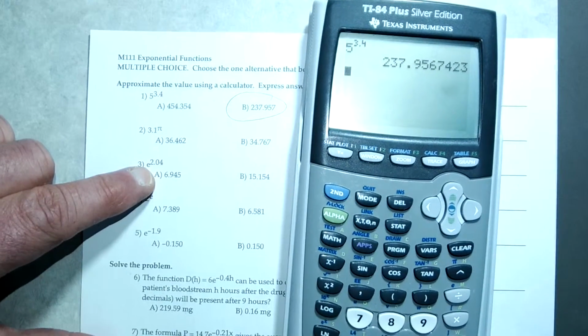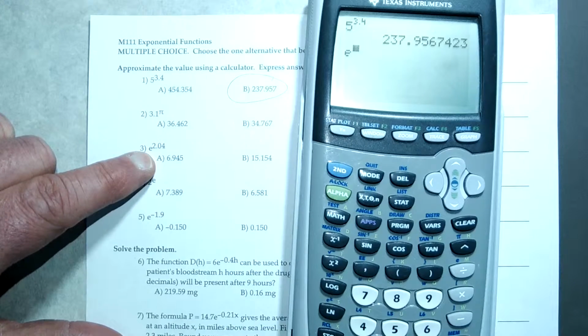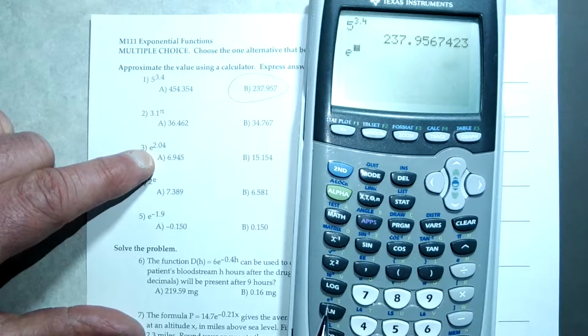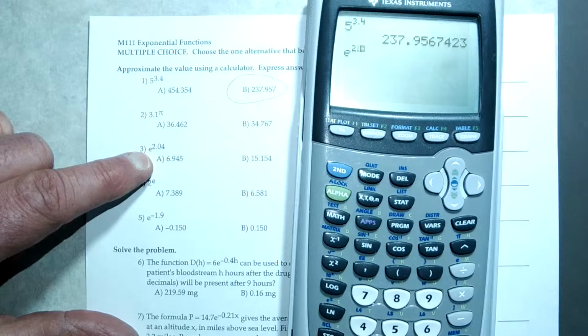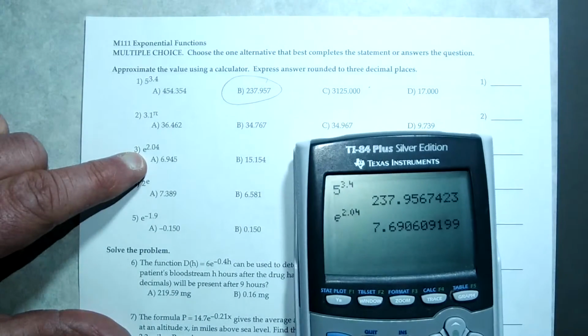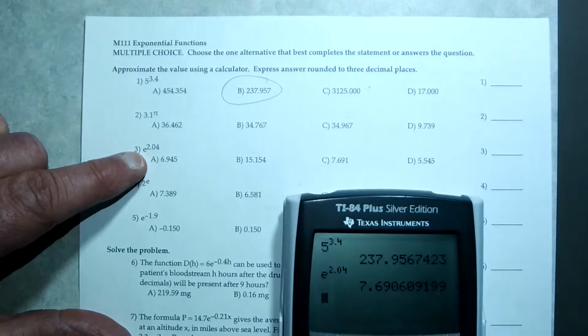So I'm going to hit second E to the X, and that allows me to put E to some power in there. I hit second, and then right here I hit ln, which is really bringing up this E to the X. And if I put 2.04 in there, the result is approximately 7.69. If I rounded this off, it would be 7.691, and that is choice C right here.